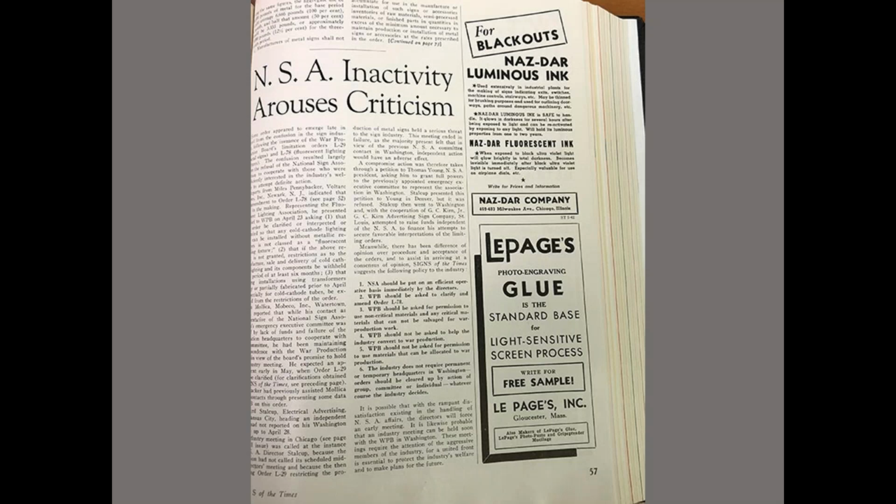This is a photograph of a 1942 advertisement in the Sign of the Times magazine, where NASDAR was introducing fluorescent powders into their ink way back in 1942. So this is something that's been done for quite a long time.